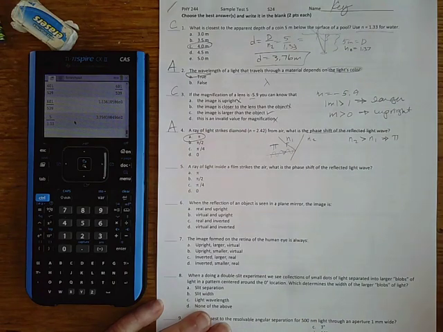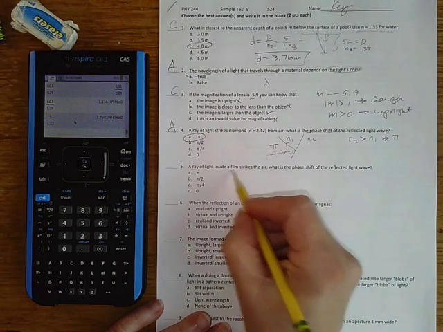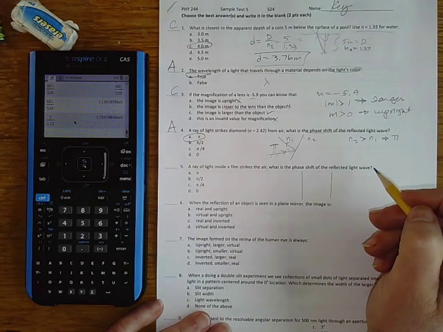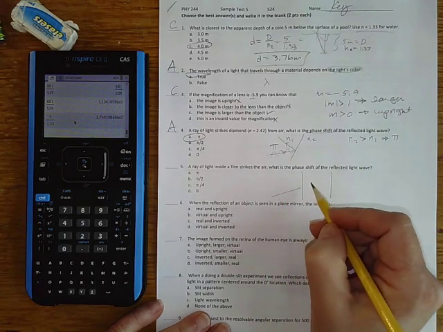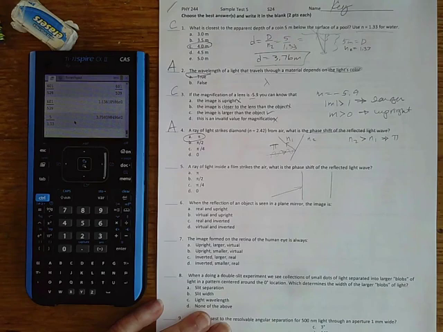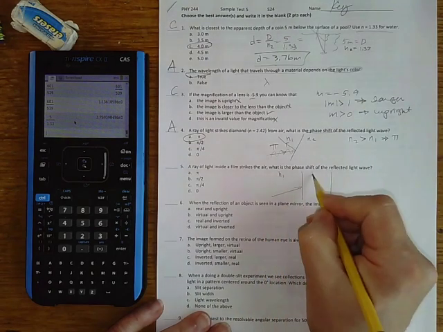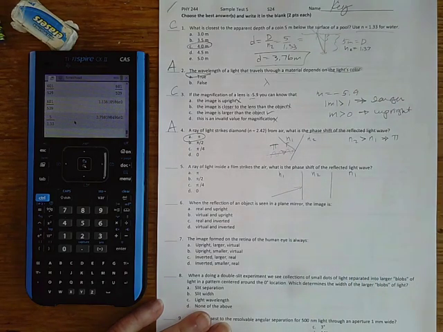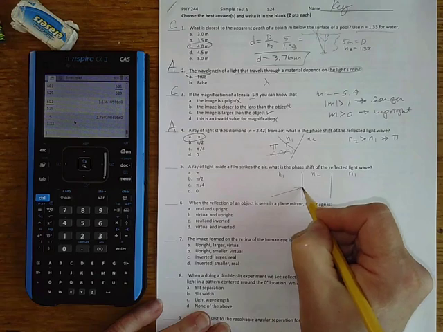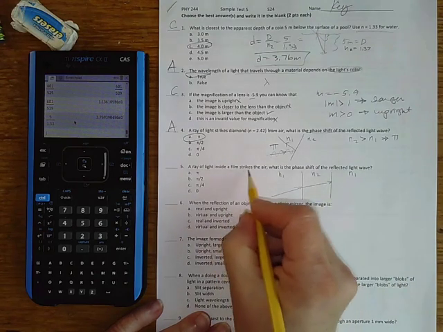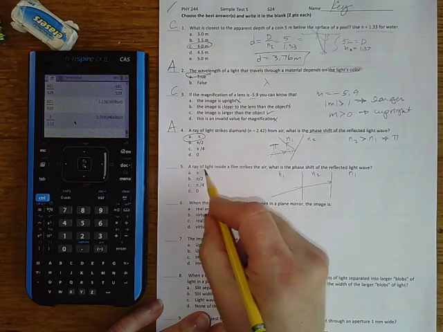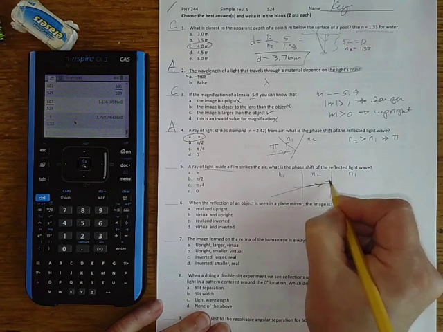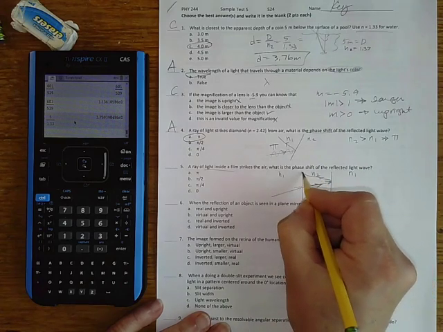All right, a ray of light inside film strikes air. What is the phase shift of the reflected light? So we have something like a thin film, maybe a bubble, where we have air, and then some other substance, maybe water or soap combination, and then it's back to air inside the bubble. So we're talking about this ray of light inside the film. It's hitting that boundary and bouncing off, and then it's going to refract again when it comes out here.